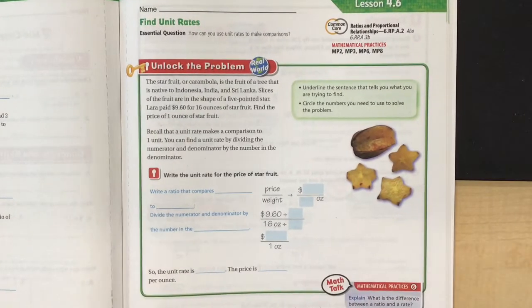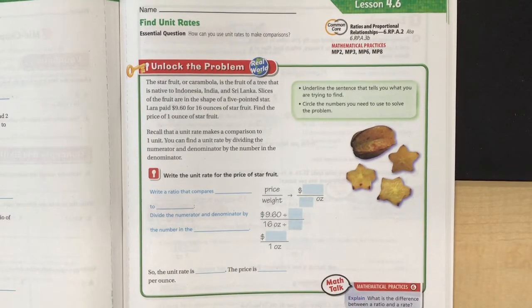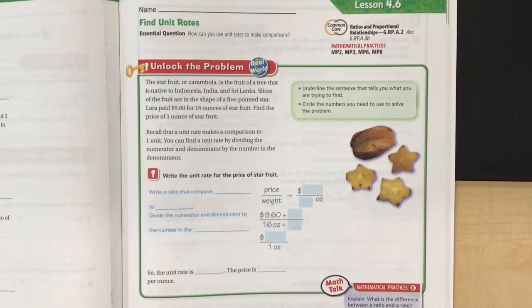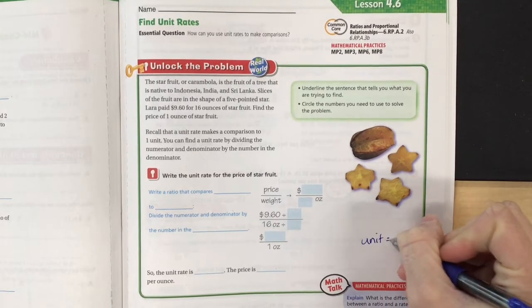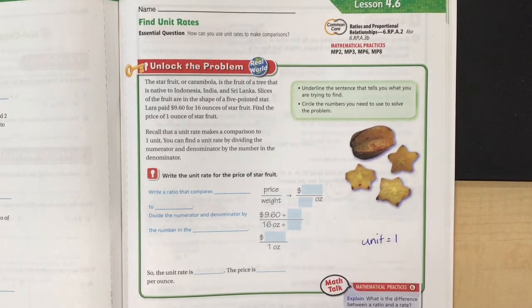So in lesson 4.6, our goal is to be able to find the unit rate of a problem. And a unit rate, remember, is comparing your rate to 1. Okay, so anytime you see unit in math, we're going to think of 1. We're going to read this problem here and see how we can solve it.